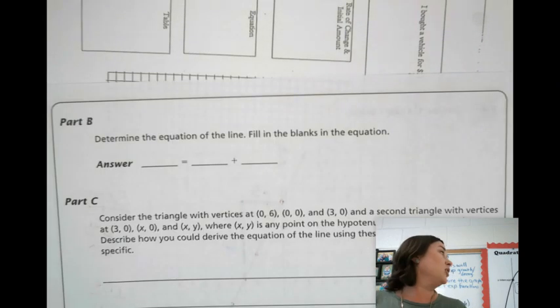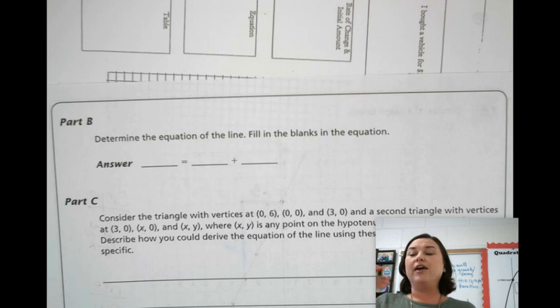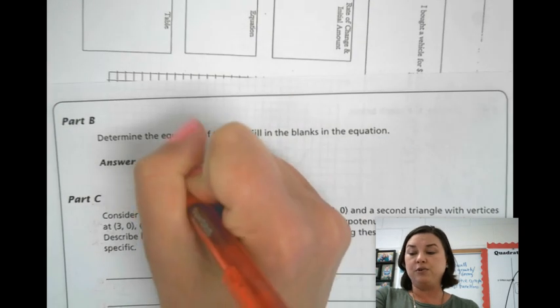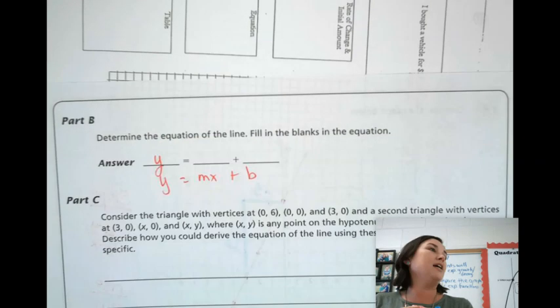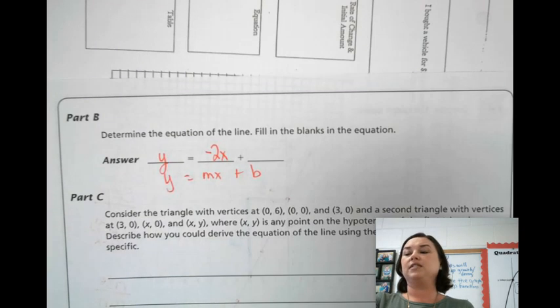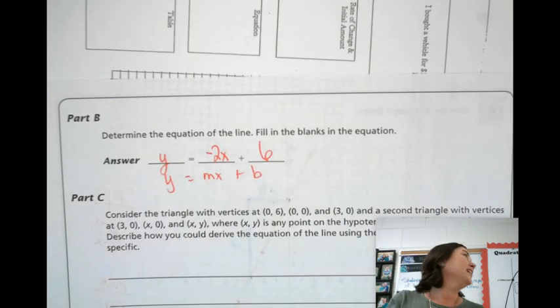And then we turn to part B. It says determine the equation of the line, fill in the blanks to match the equation. They want this to be in slope-intercept form, y equals mx plus b. So in that first one, you're going to put y. What did we say the slope was? So this would be negative 2x plus what was the y-intercept? 6.